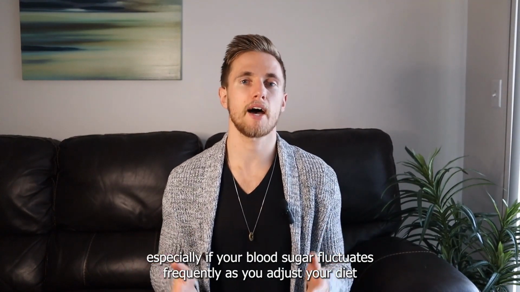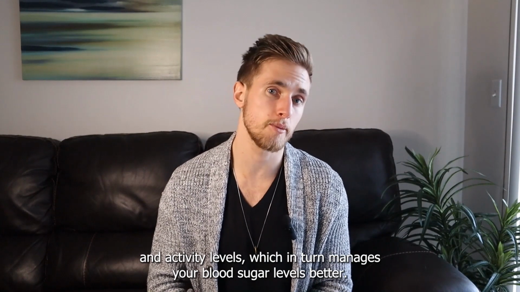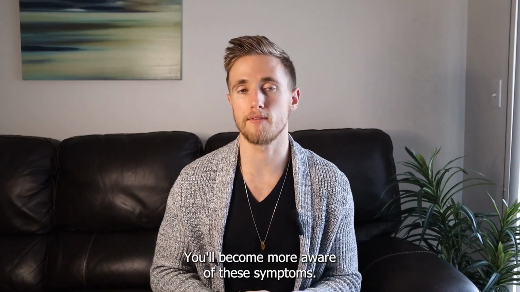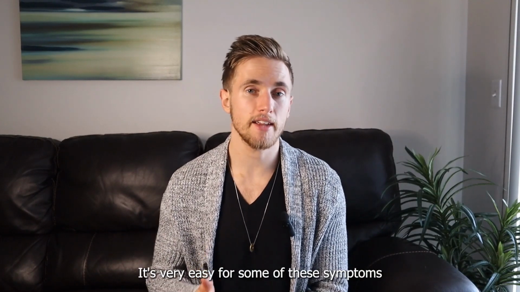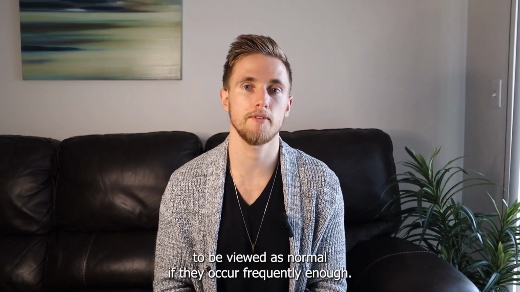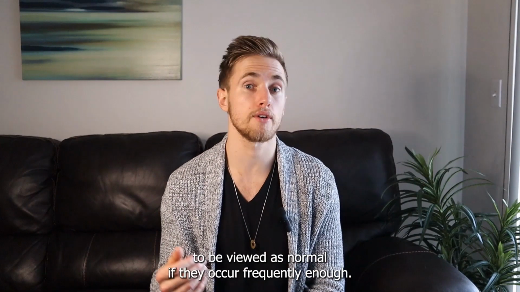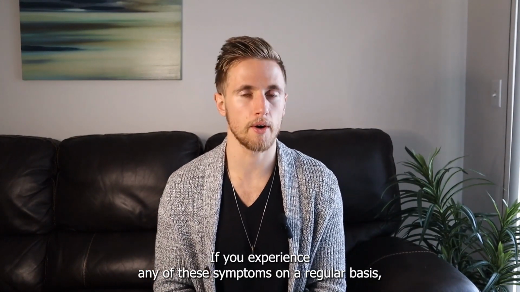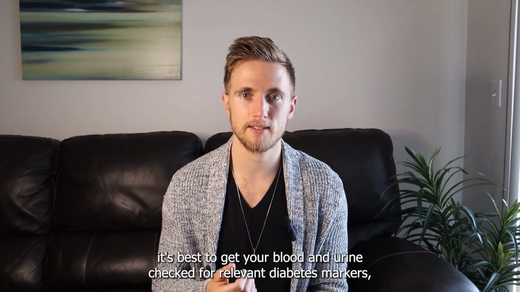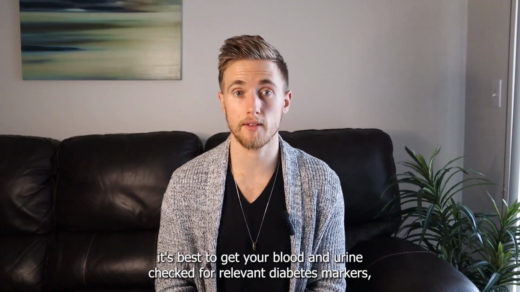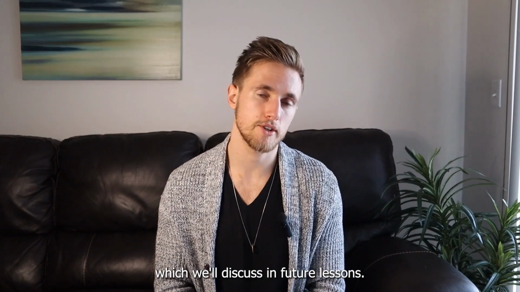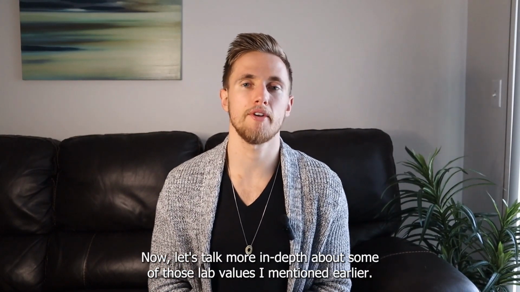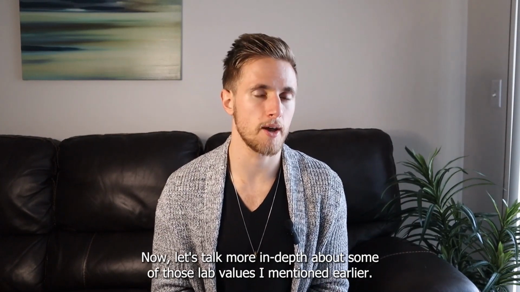As you adjust your diet and activity levels, which in turn manages your blood sugar levels better, you'll become more aware of these symptoms. It's very easy for some of these symptoms to be viewed as normal if they occur frequently enough. If you experience any of these symptoms though on a regular basis, it's best to get your blood and urine checked for relevant diabetes markers, which we'll discuss in future lessons. Now, let's talk more in depth about some of those lab values I mentioned earlier.